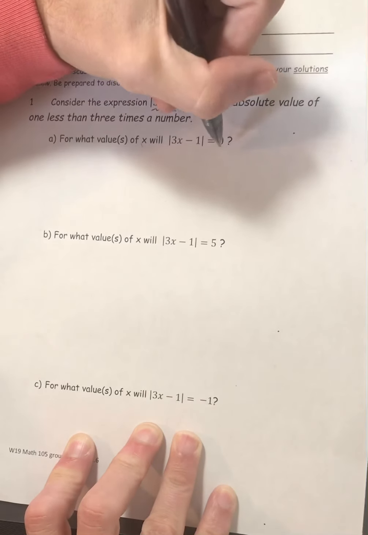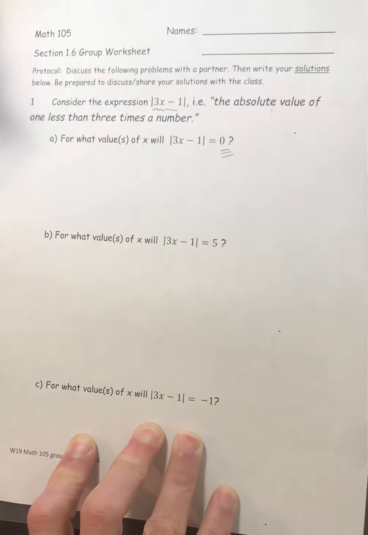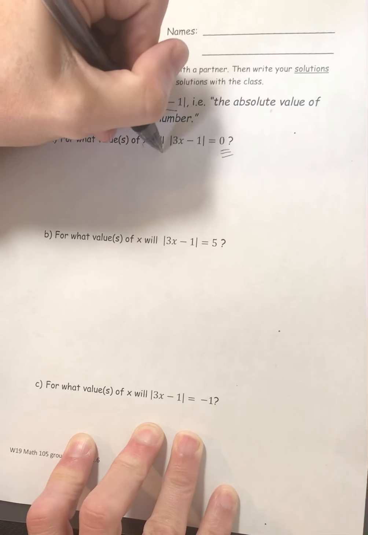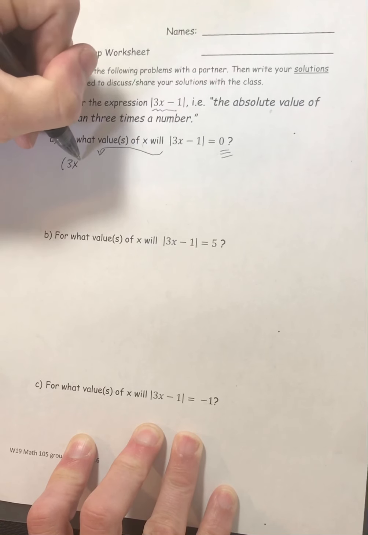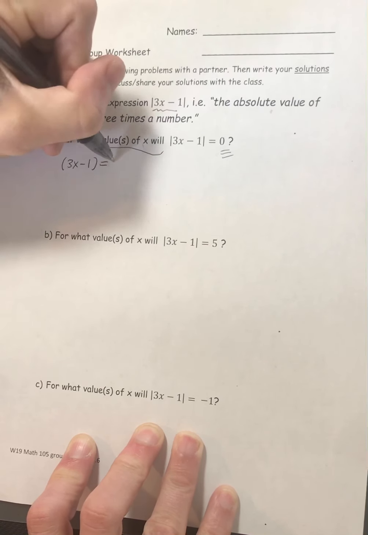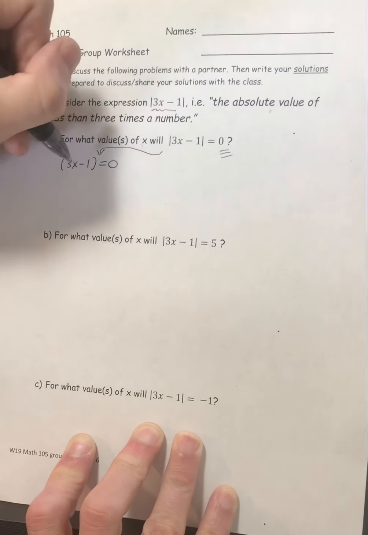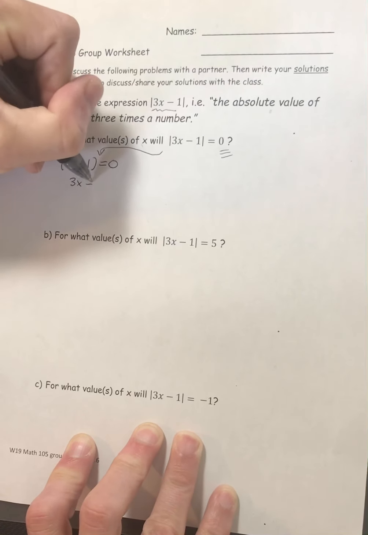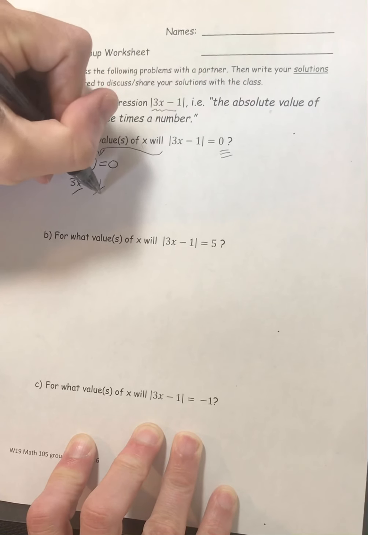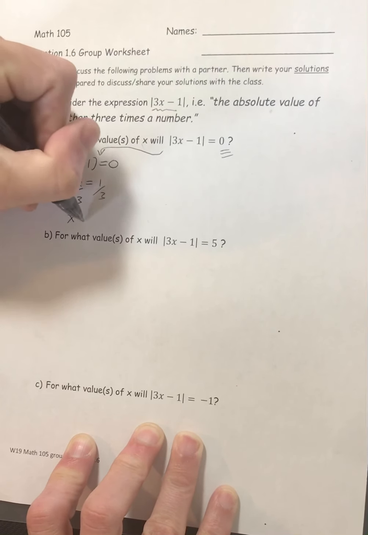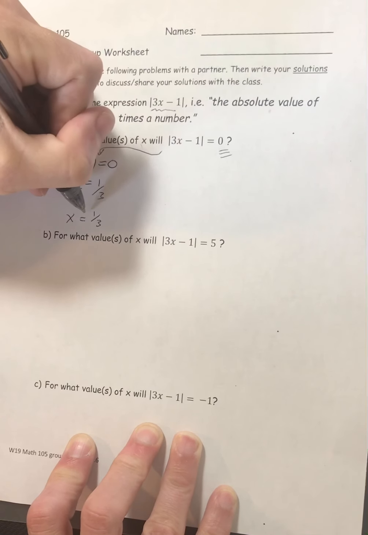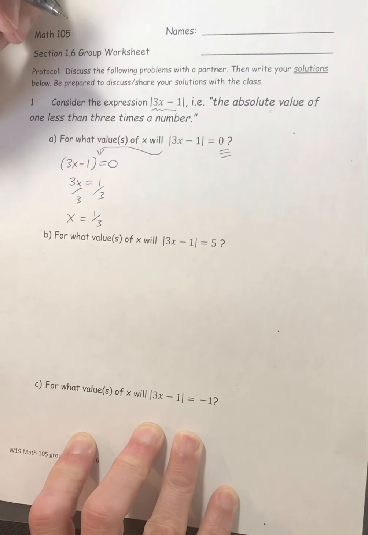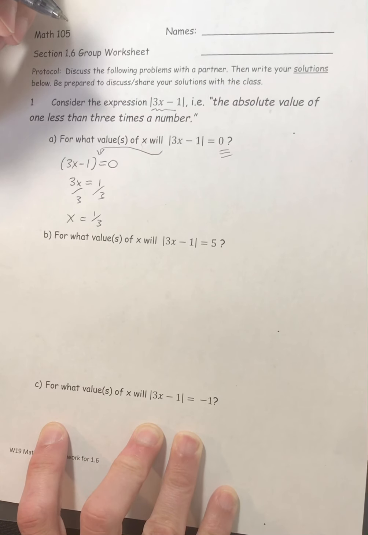So when it equals 0, well, the opposite of 0 is still 0. So there's really only one thing to do. When it equals 0, you just change it to parentheses and then solve. So add 1 to both sides, 3x equals 1, divide both sides by 3, and x is 1/3. Okay, so the solution set is 1/3. Pretty easy. It's nice when it's set to 0.